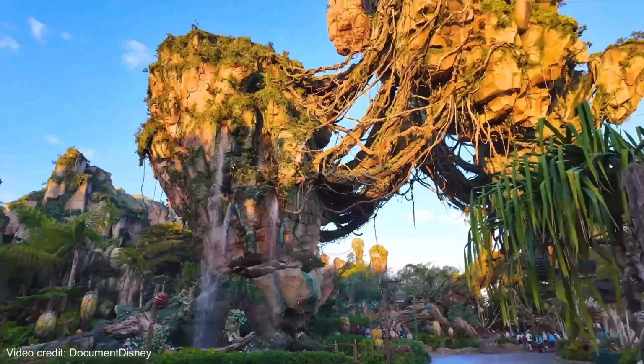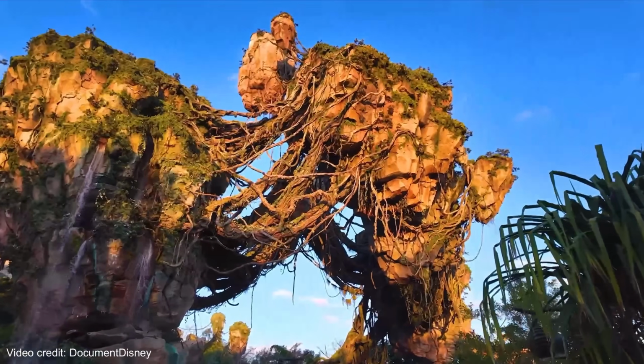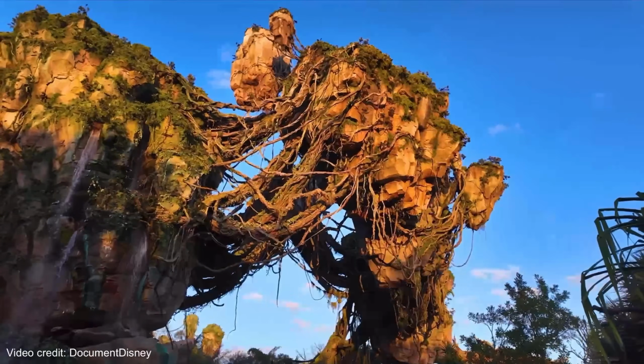Because there are areas like Pandora that I didn't even touch upon. The waterfalls alone in Pandora are mind-blowing in how they create that perspective.